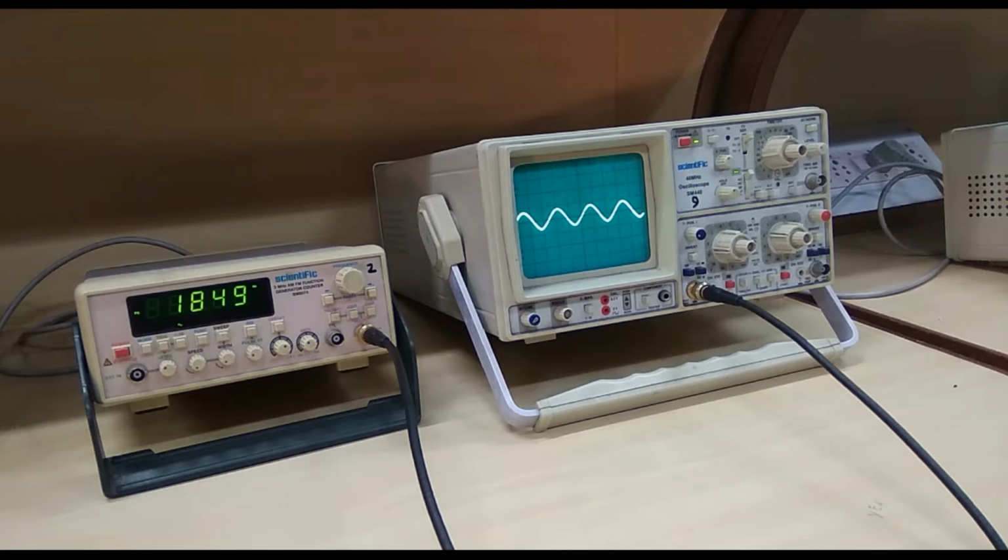Okay, hello students. In this experiment, I will tell you how to use a function generator and CRO to measure a particular frequency. Suppose you are providing a signal from a function generator and you are interested in finding out its frequency and its amplitude. So today we will be doing that.